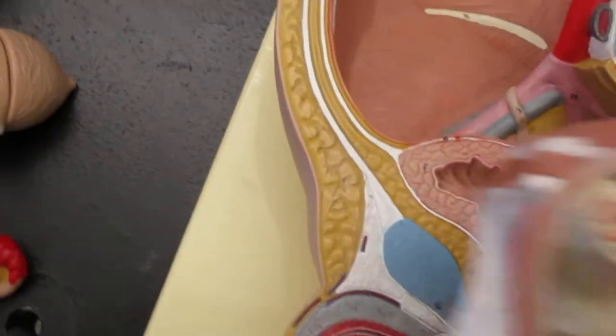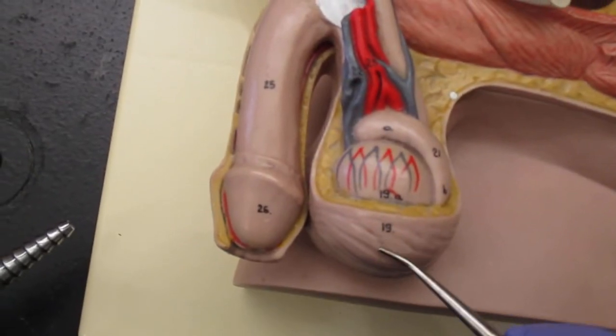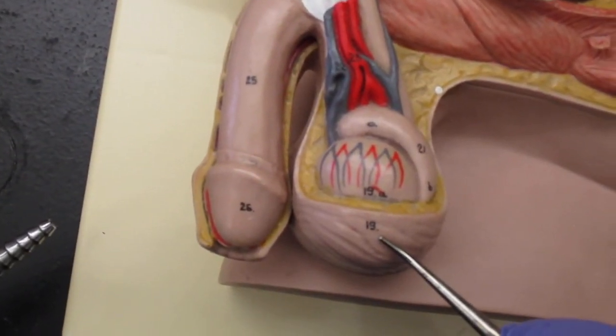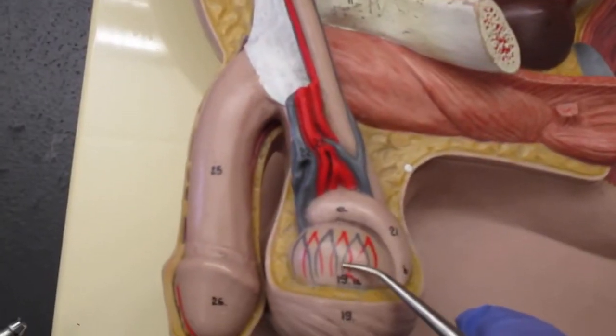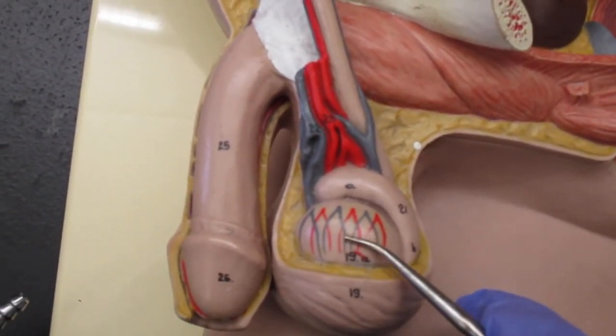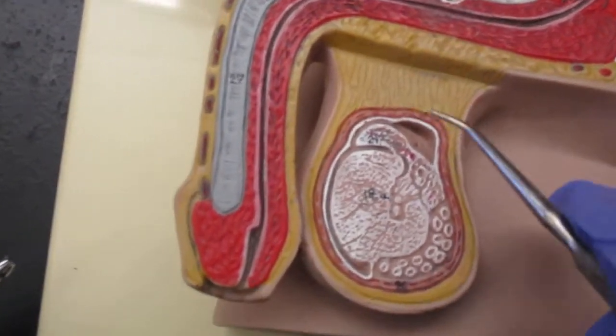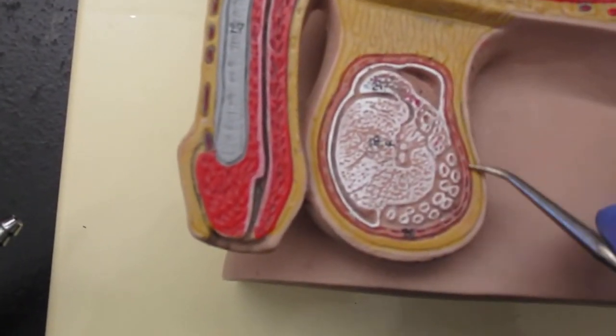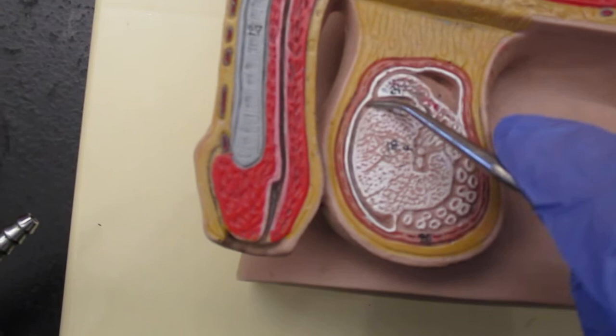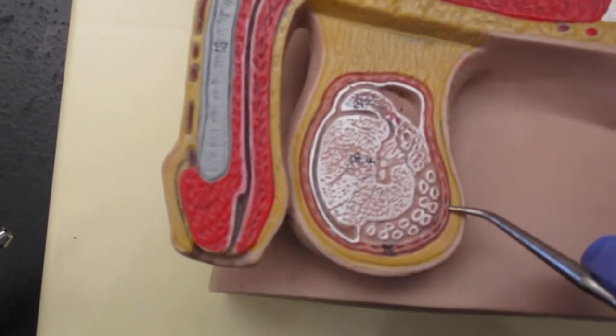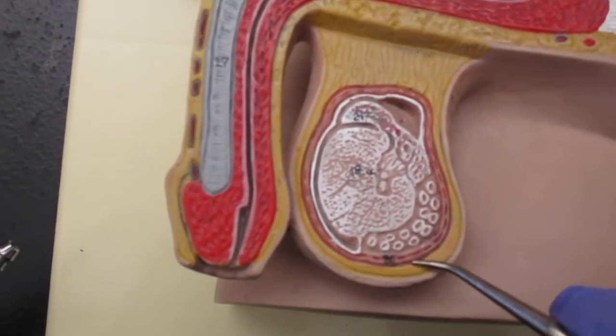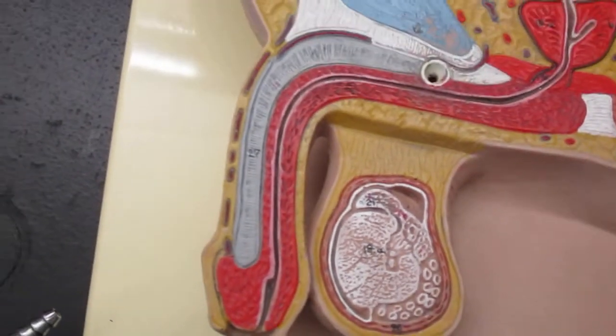So, right here we have the scrotum. That's the skin. So here's the scrotum. Here is the testicle right here. Okay. Right here we have the cremaster muscle. That's smooth muscle that's around, as we see here. Cremaster muscle.